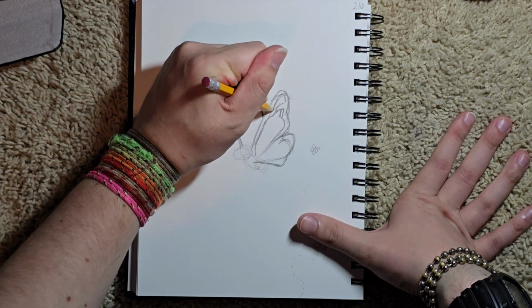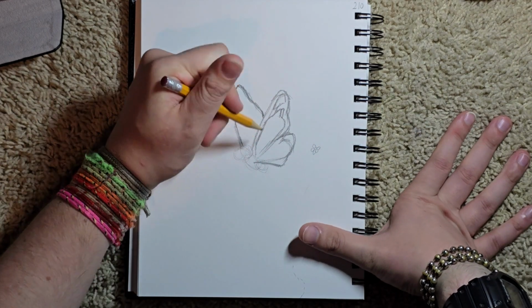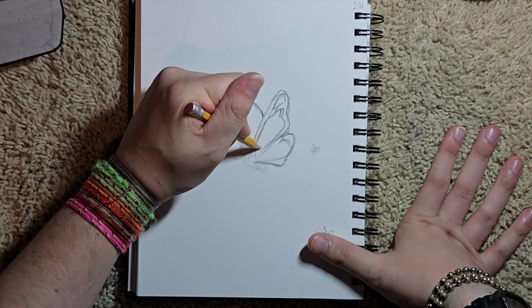Yeah, this is a butterfly. This is looking like a butterfly. That's definitely a butterfly if I've ever seen one.